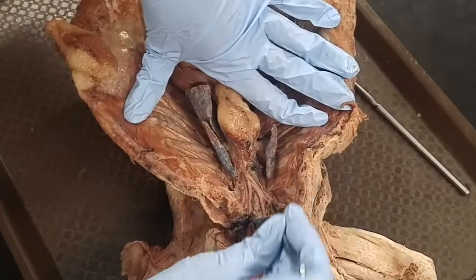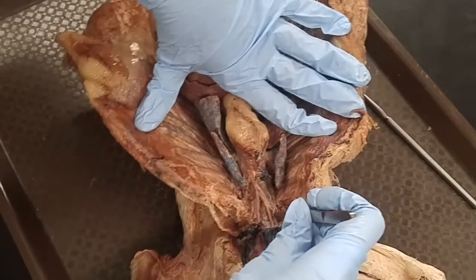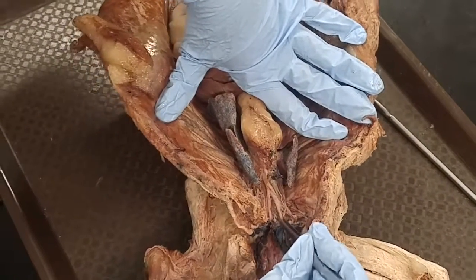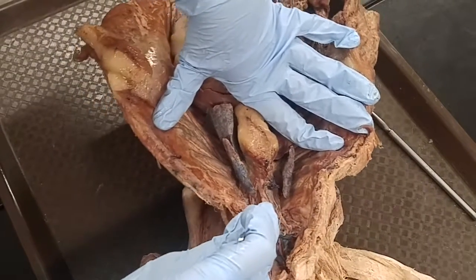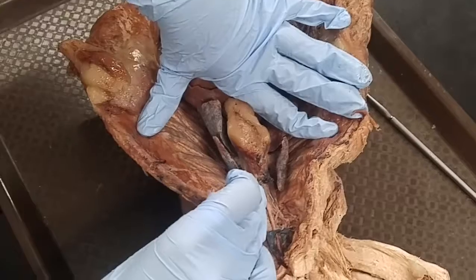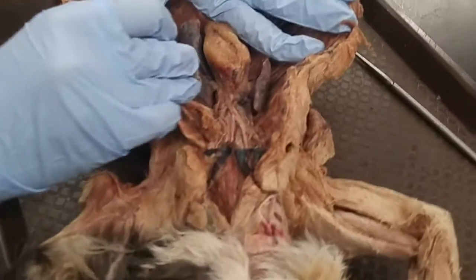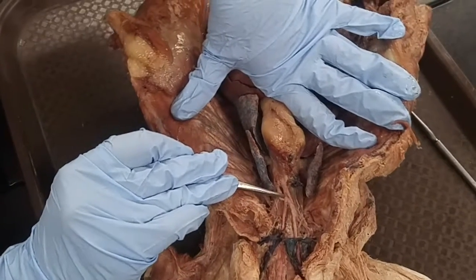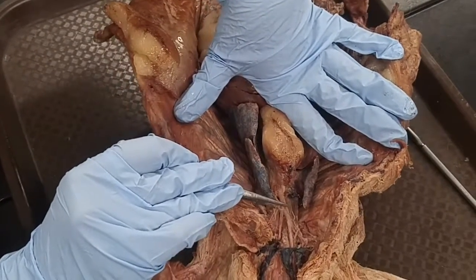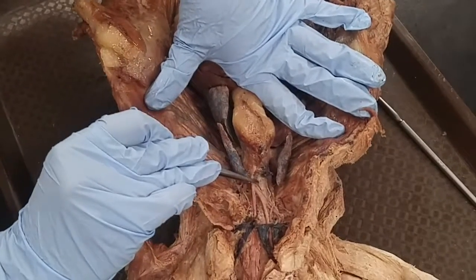The first branch is going to be your right subclavian artery. Next to that, you have the right common carotid artery. And then next to that, you have the left common carotid artery. Then you go down, and there's a separate branch coming off the aorta, and that is going to be the left subclavian artery.